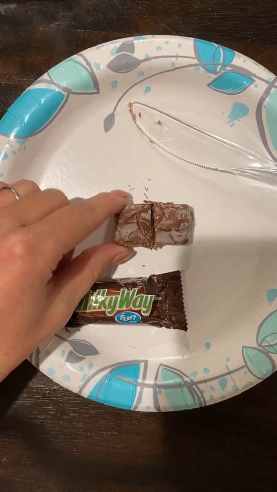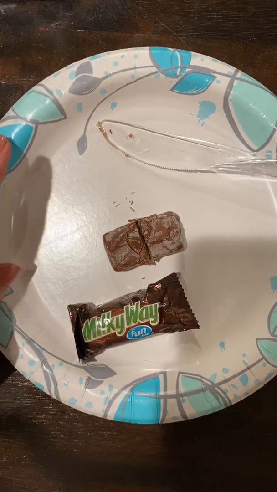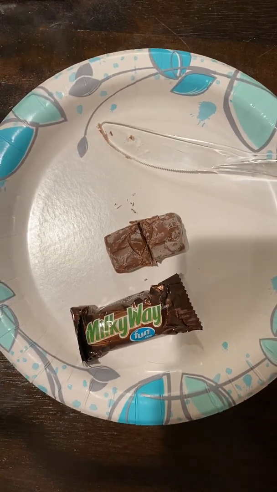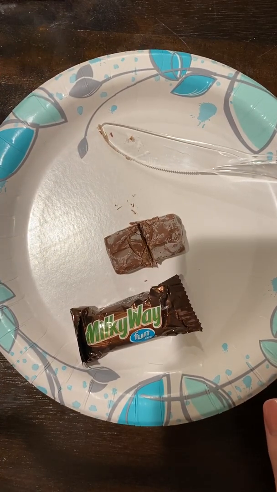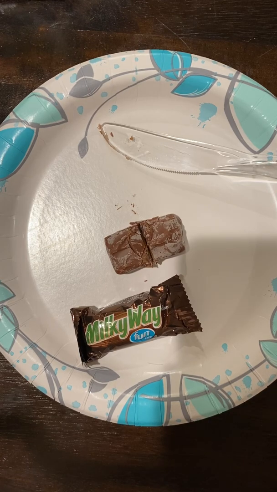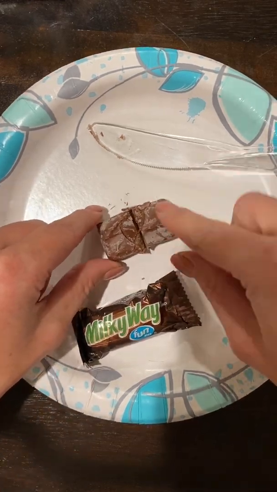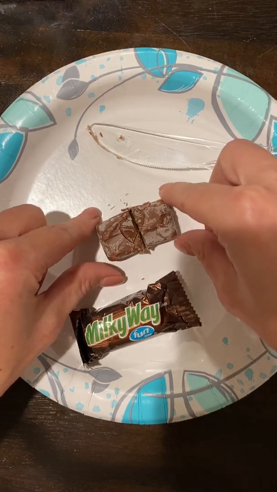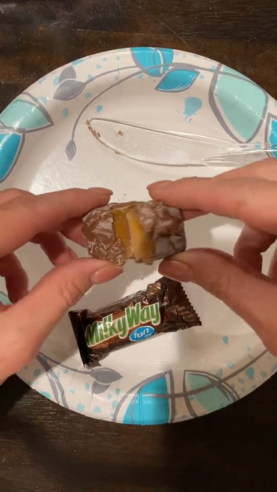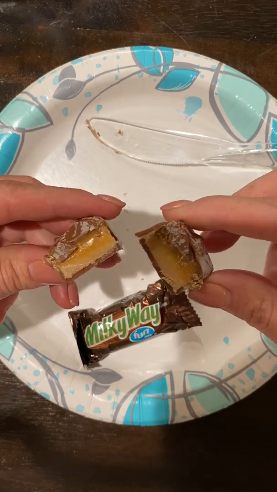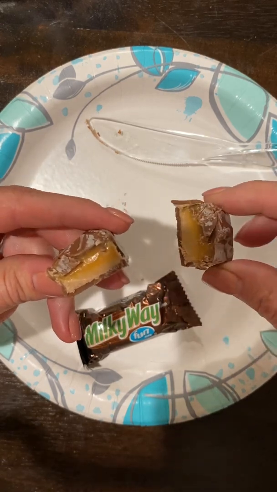I already unwrapped one of mine, a knife and a plate. So for the first boundary activity, I'm going to walk you through what it will look like. You're going to unwrap your Milky Way, I already did, and you're going to cut it in half, which I already did as well. And we're going to take a look at the layers inside of the Milky Way.